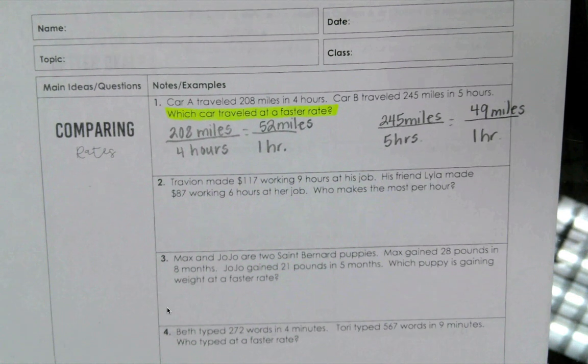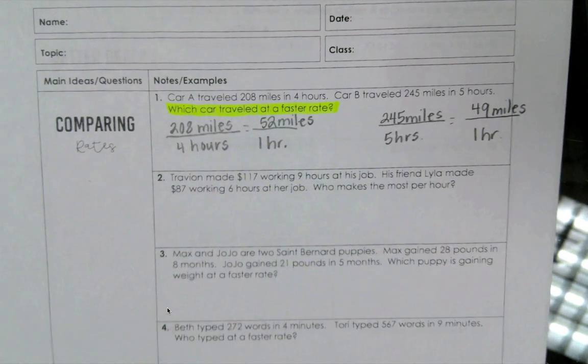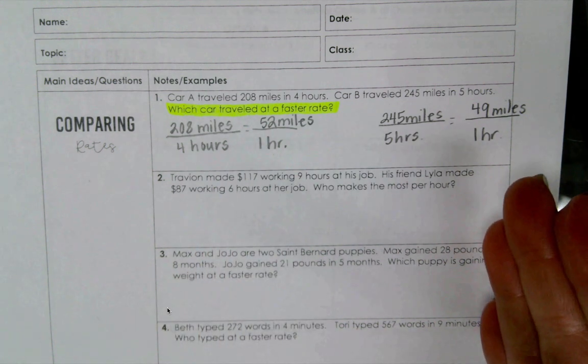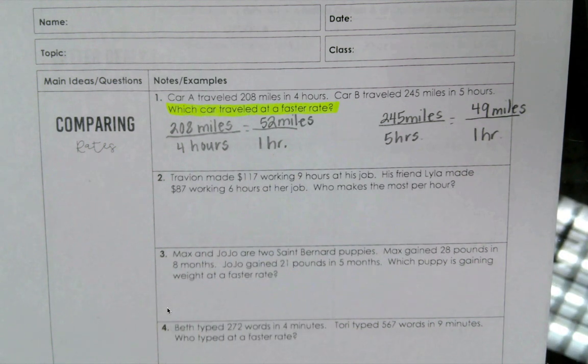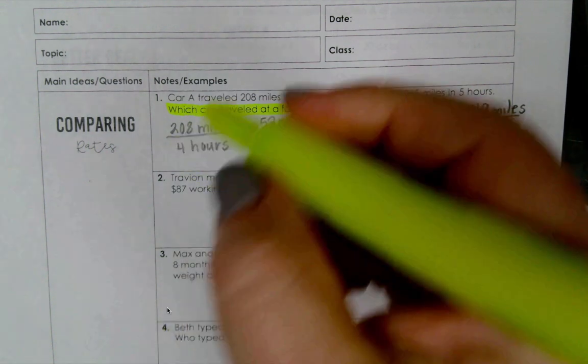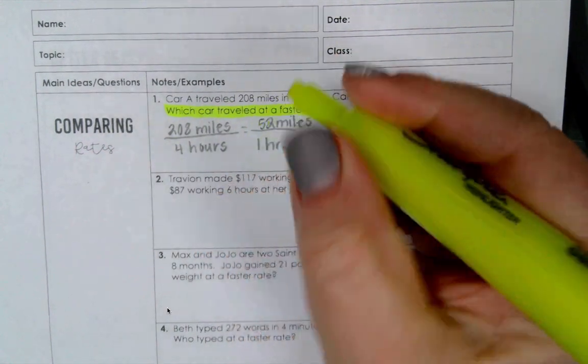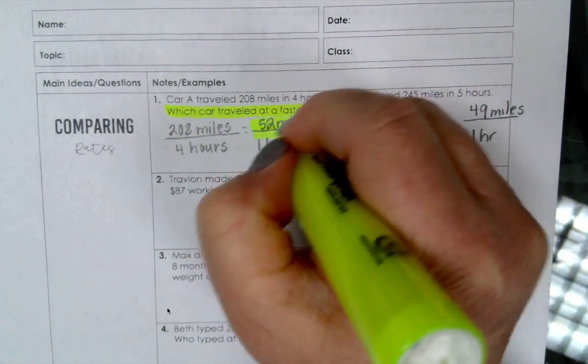So in this case, however, the question is which car traveled at a faster rate. And I'm highlighting the question because each one, you'll have to look at the unit rates differently. It won't always be the fastest or the least. So in this case, who traveled at a faster rate? And that would be car A. So I'm going to highlight car A. 52 miles in 1 hour.